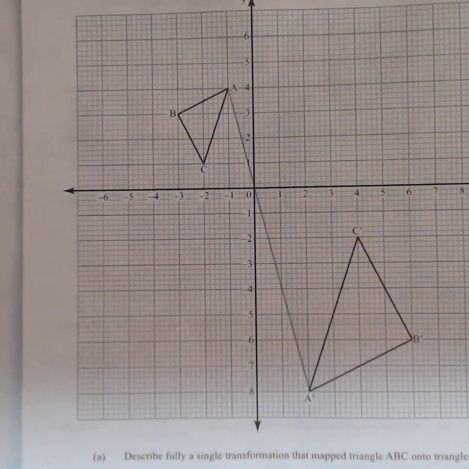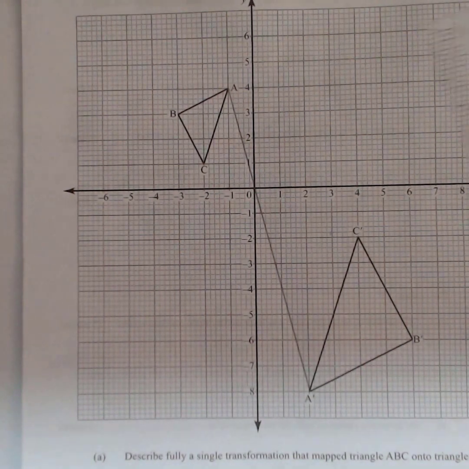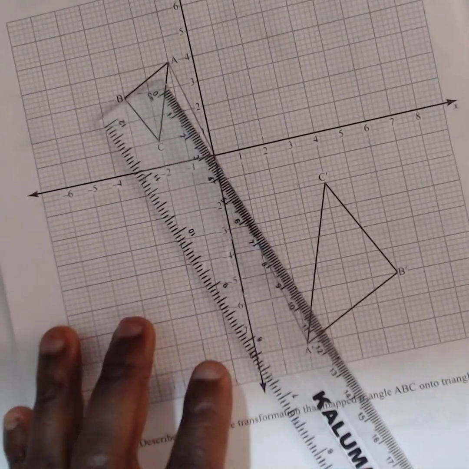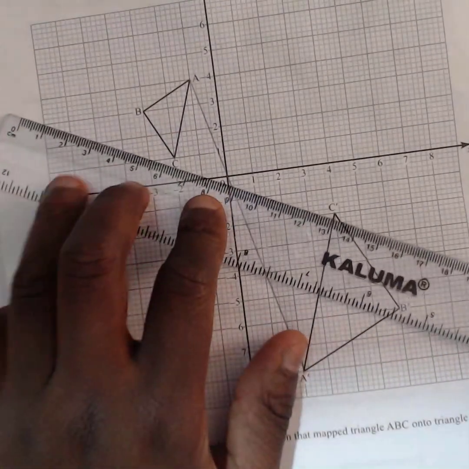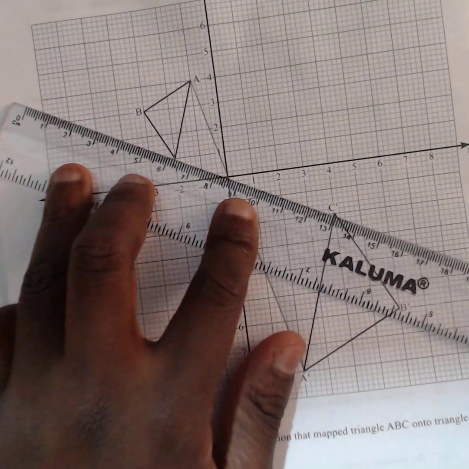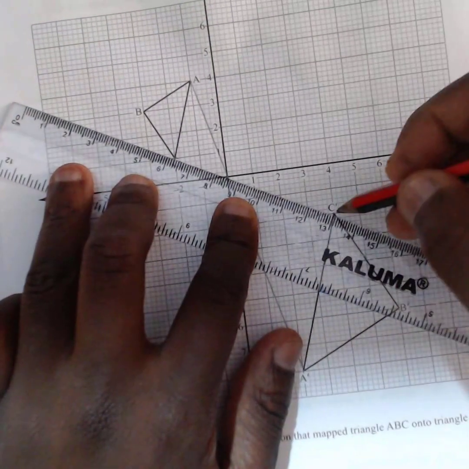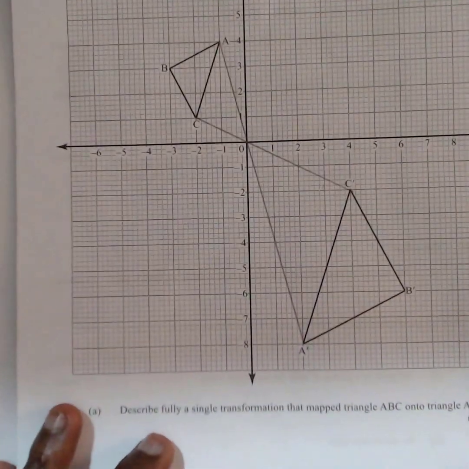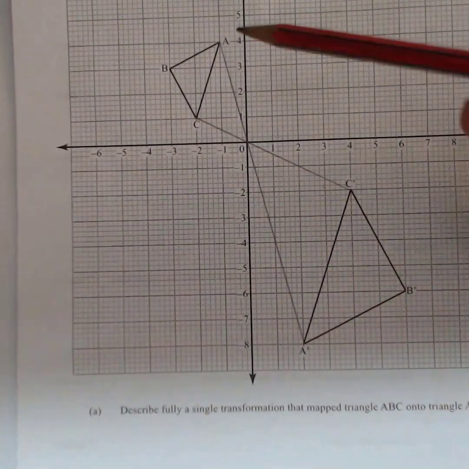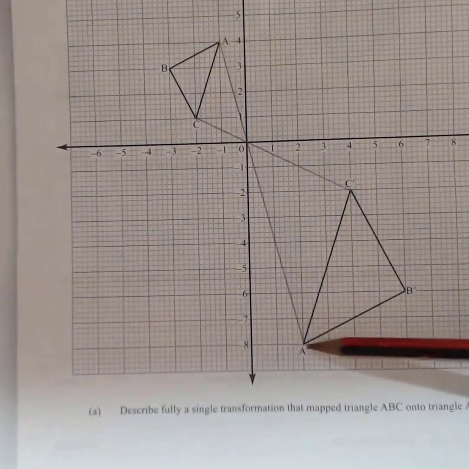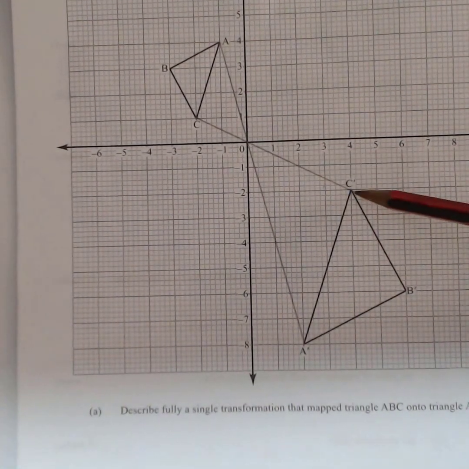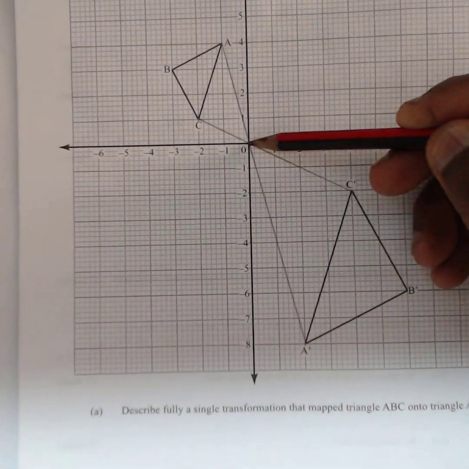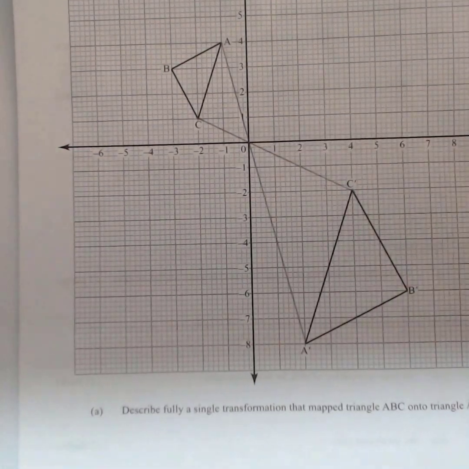Pick another object point, say B or C. I will choose C and join it to C prime. Those two are enough to give you the center of enlargement. So we've picked object point A, joined it to A prime, then C, joined it to C prime. Where are the two lines meeting? They are meeting here. That is the center of enlargement.